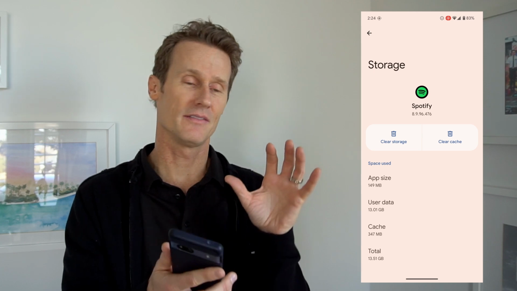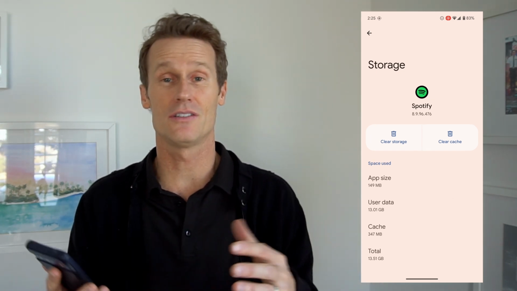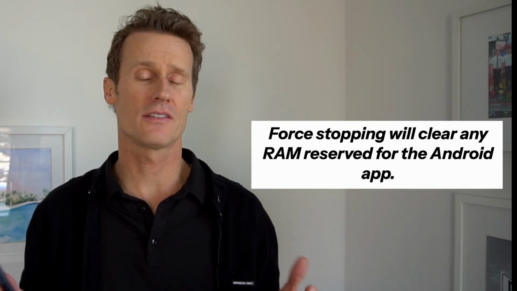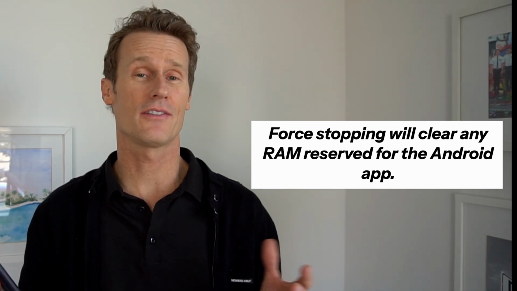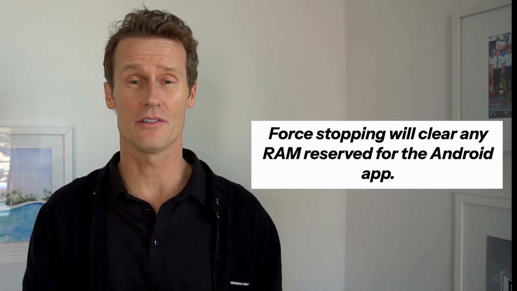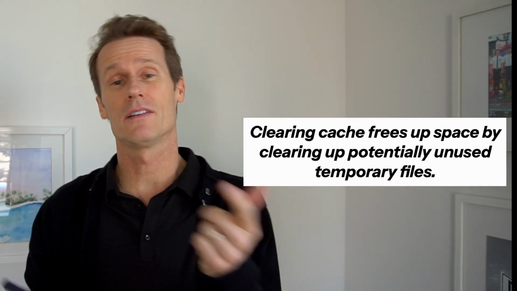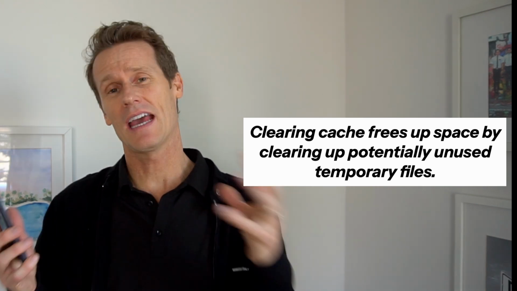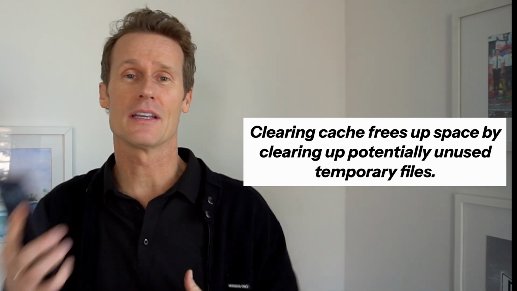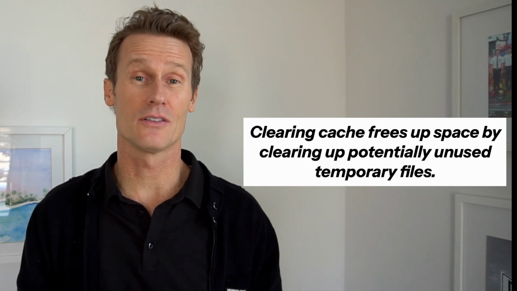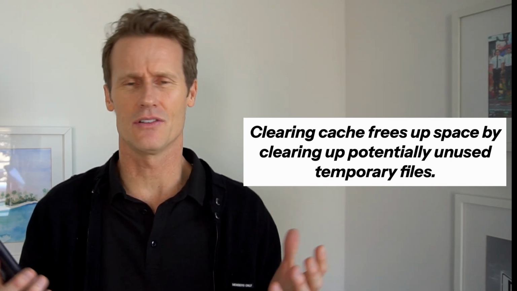Android tries to use the CPU, the processing power on your phone, efficiently, but sometimes there are loops, there are errors, things like that. So force stopping and clearing out the cache can be useful ways to troubleshoot that. Clearing the cache doesn't only free up space, but it also allows your phone to operate more efficiently. Sometimes the apps are in different states. They're in running, paused, or stopped states. And when you have cache on there, you're going to be using up more memory, RAM, things like that. So it's a good idea just to clear out the cache if you're unsure.